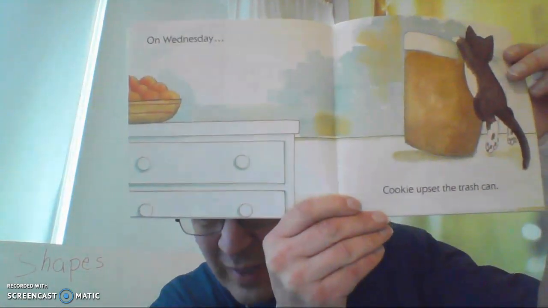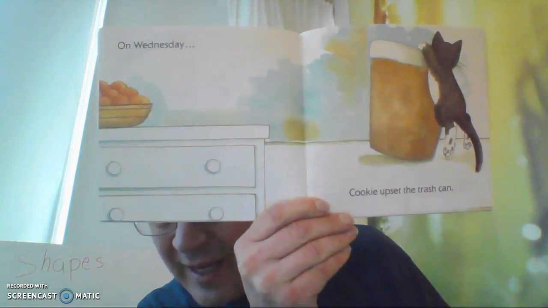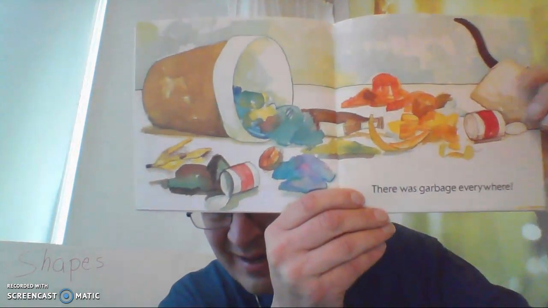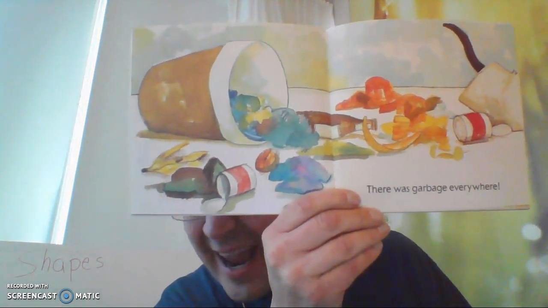It's not going so good for Cookie, is it? On Wednesday, Cookie upset the trash can. There was garbage everywhere.